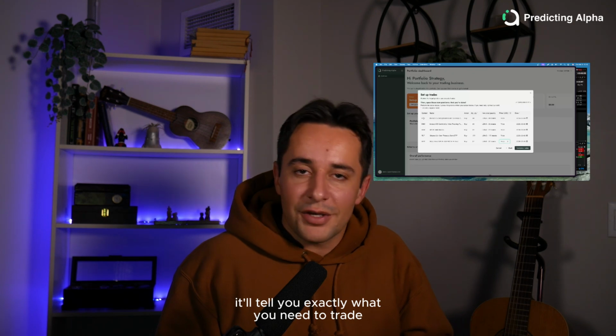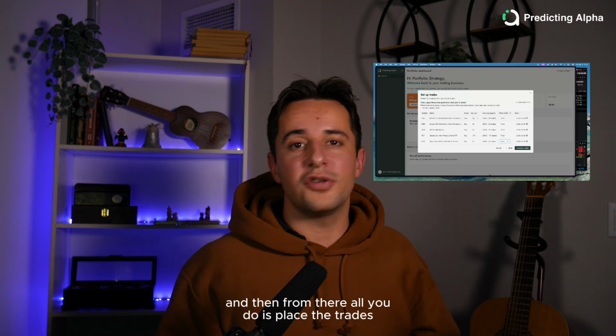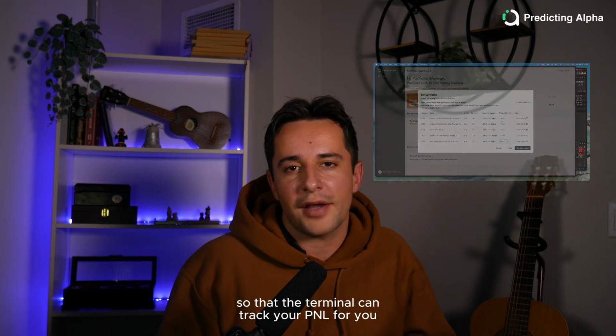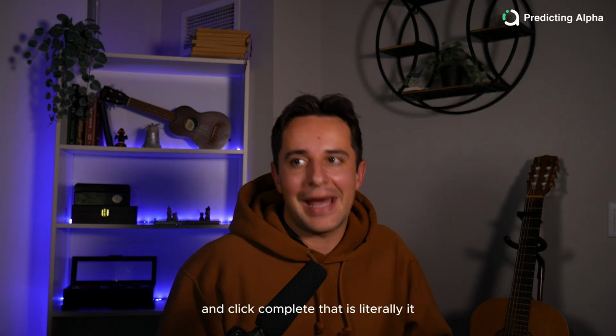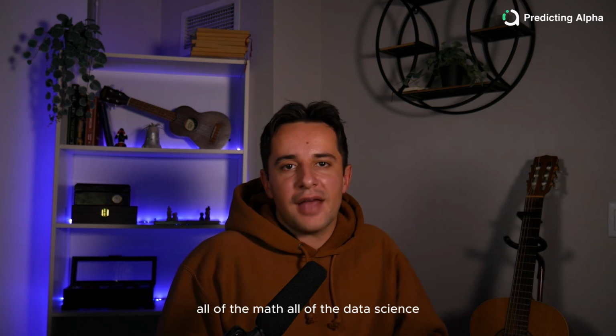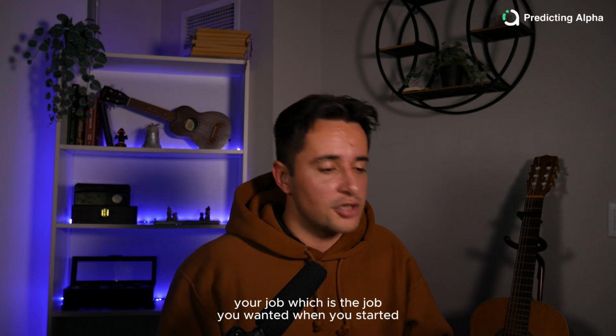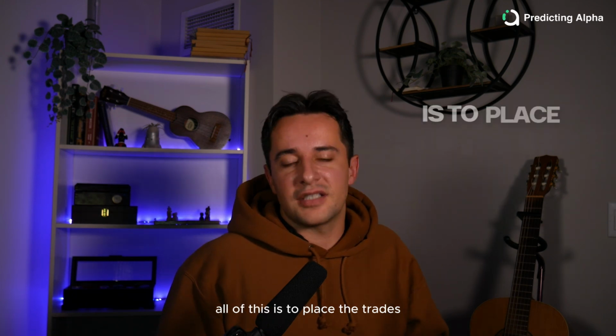It'll tell you exactly what you need to trade. And then from there, all you do is place the trades, put in the prices that you got filled at so that the terminal can track your P&L for you, and click complete. That is literally it. All of the math, all of the data science, everything is handled for you. Your job, which is the job you wanted when you started all of this, is to place the trades.